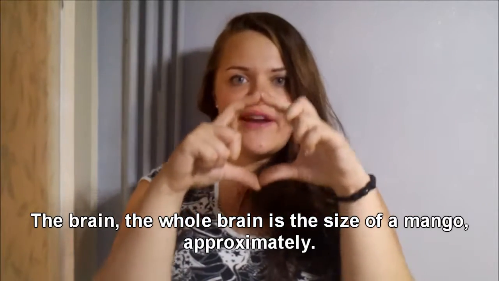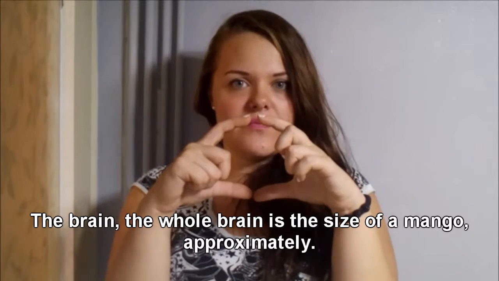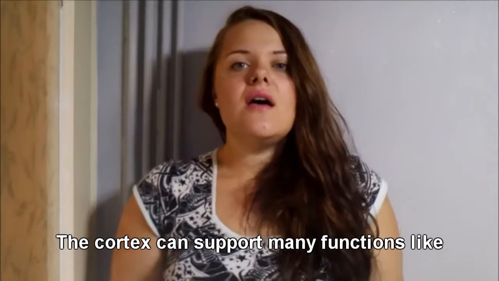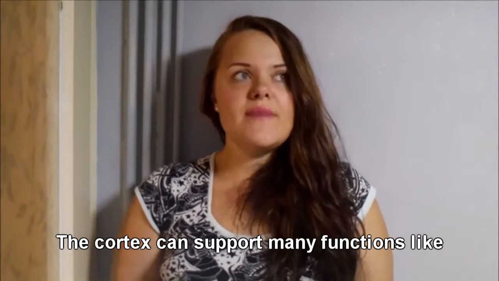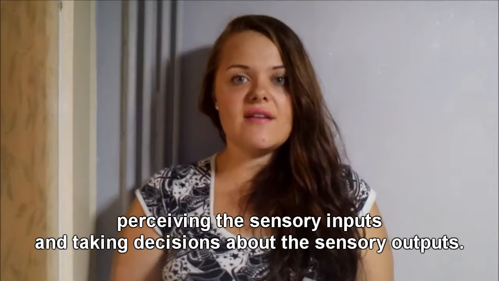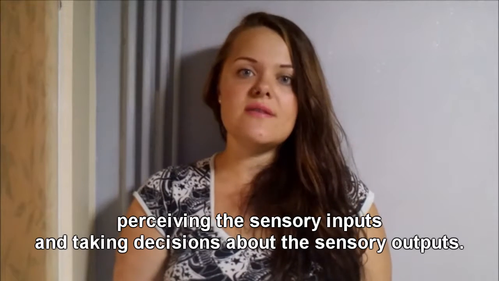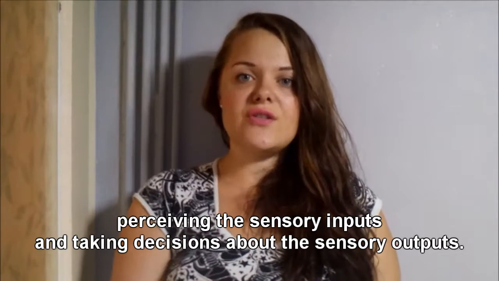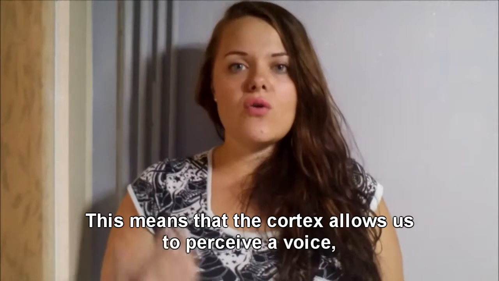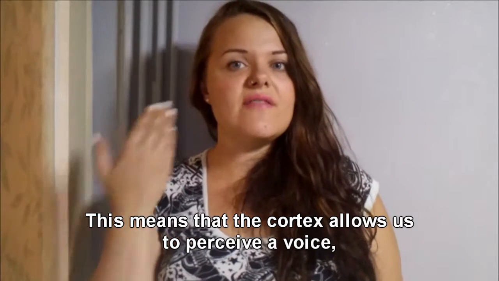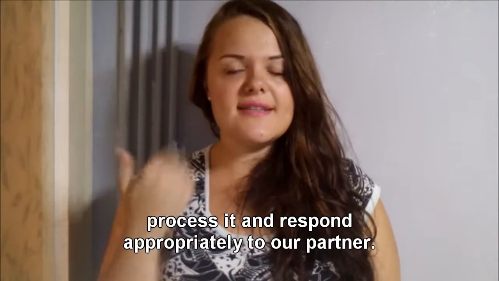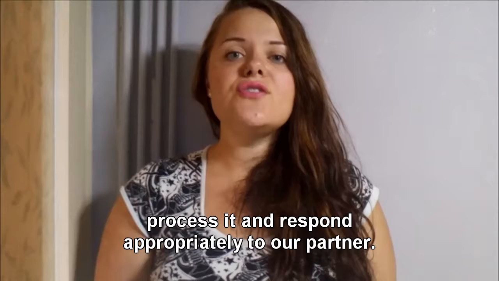The whole brain is the size of a mango, approximately. The cortex can support many functions, like perceiving the sensory inputs and making decisions about the sensory outputs. This means that the cortex allows us to perceive a voice, process it, and respond appropriately to our partner.